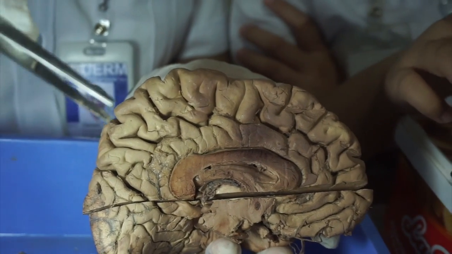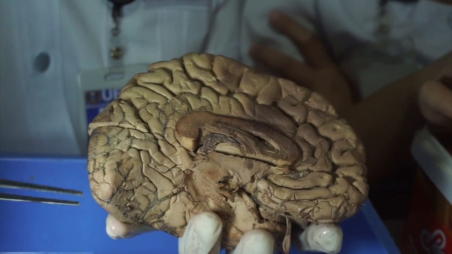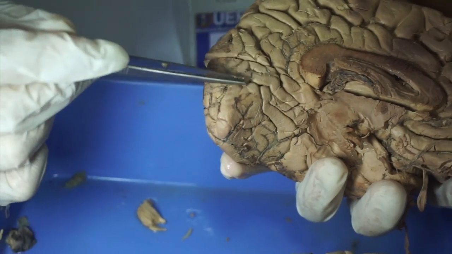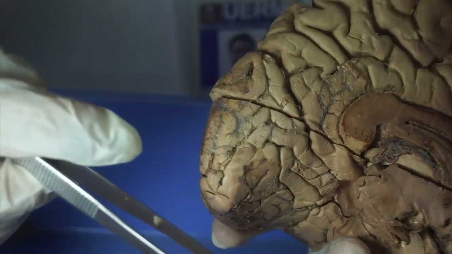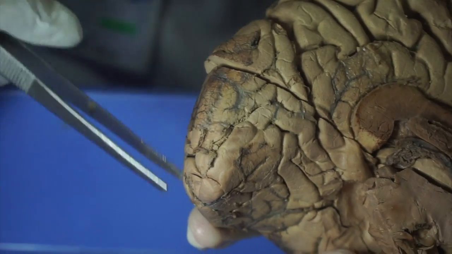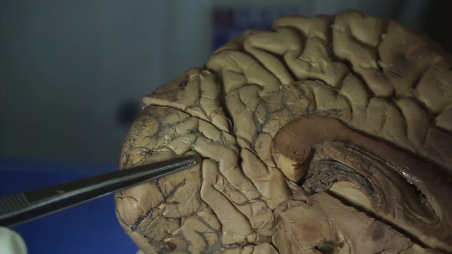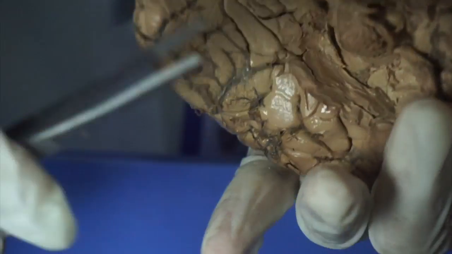Additionally, Brodmann areas 17, 18, and 19 are the visual areas. 17 is the primary visual cortex, and 18 and 19 are the visual association areas, located in the lingual gyrus. Point that out there. Lingual gyrus.